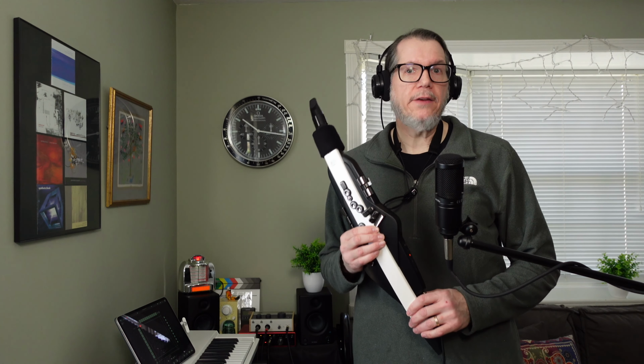The signal chain is the Roland Aerophone AE-20. Its stereo output goes into a Universal Audio Volt 276 interface, which communicates back and forth with the iPad Pro through a USB-C hub that also lets me power the iPad Pro at the same time.